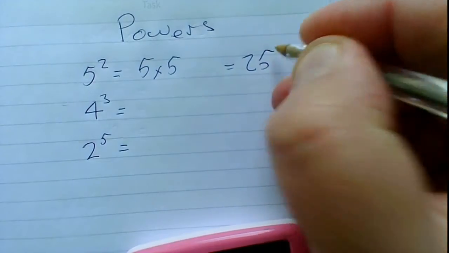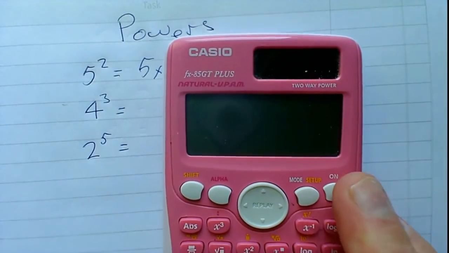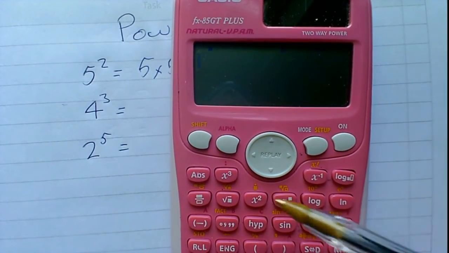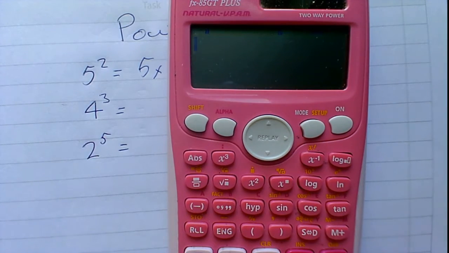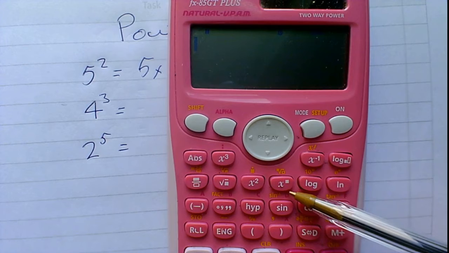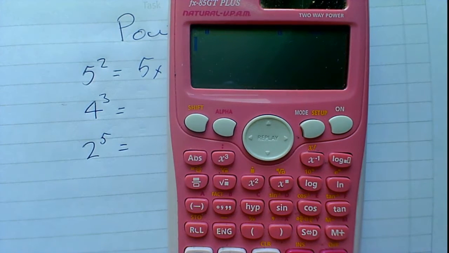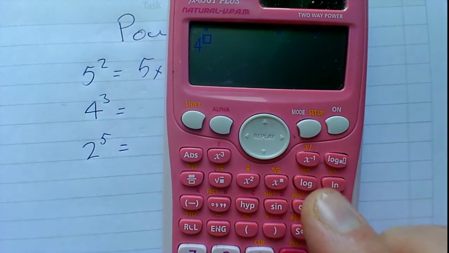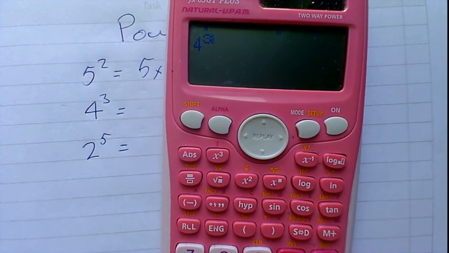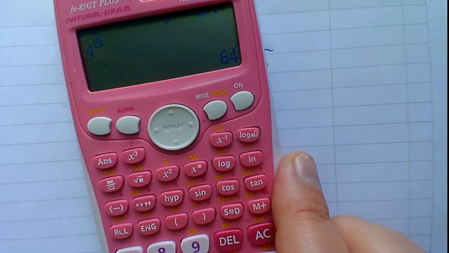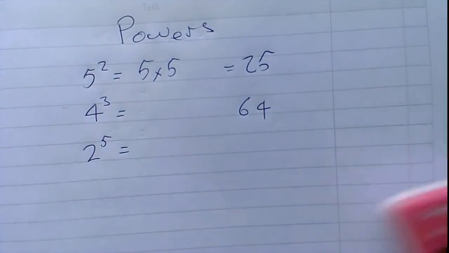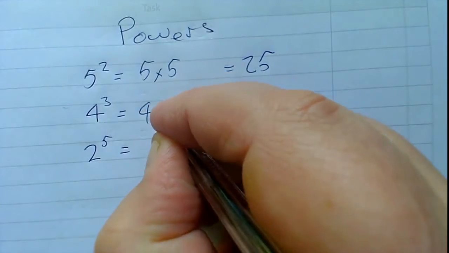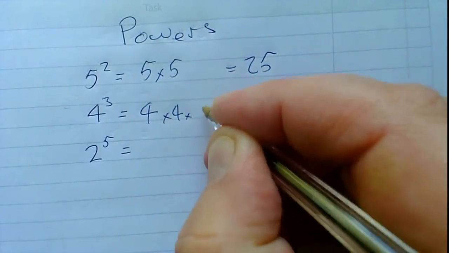Let's have a look at the next one. We've got 4 cubed. Again, we have got a cubed button. You could use that just because it's so common. But we don't need to, we can just use the power button, which is really useful because we can do all kinds of powers. So let's try the power button. We've got 4, power button, and just type in cubed equals 64. Of course, we could have done it a long way and just said 4 times 4 times 4.